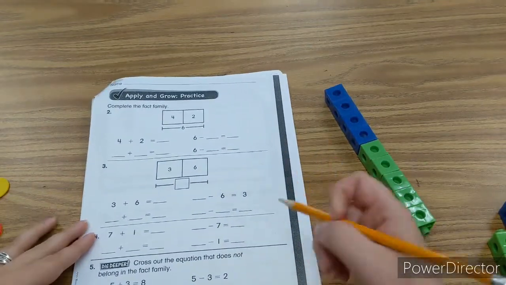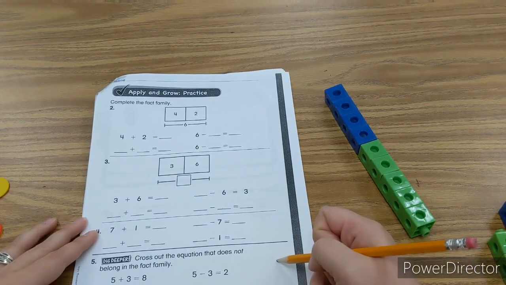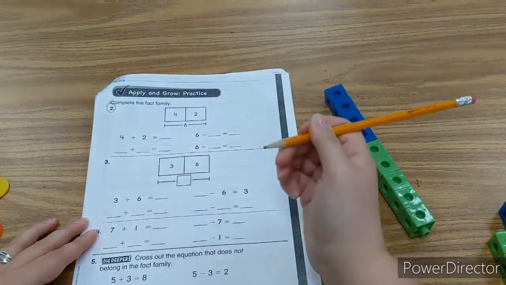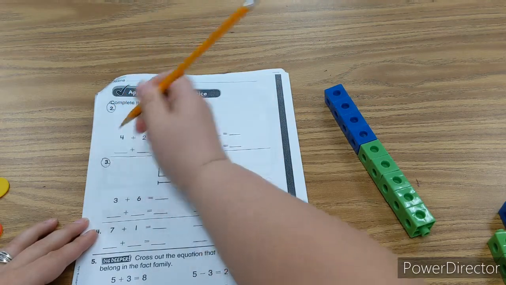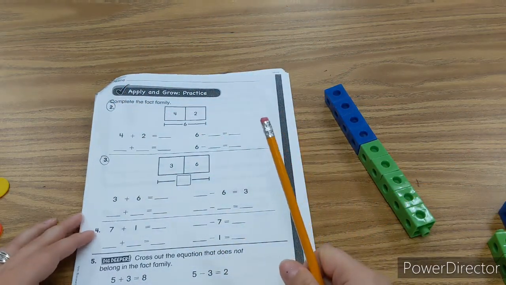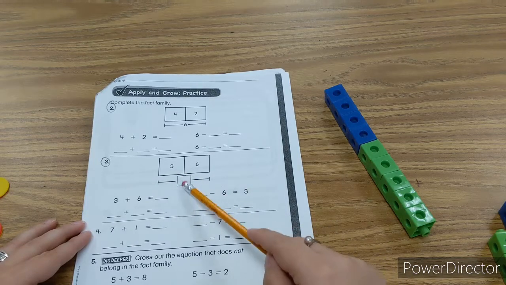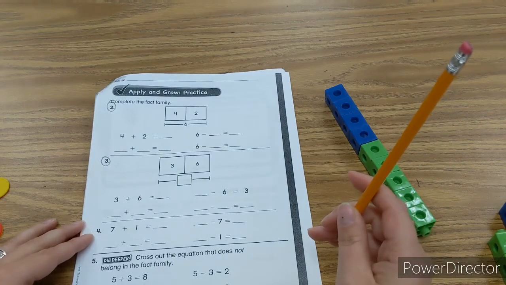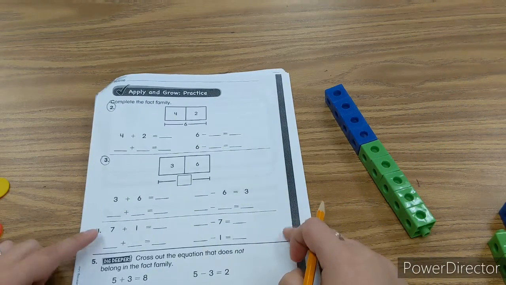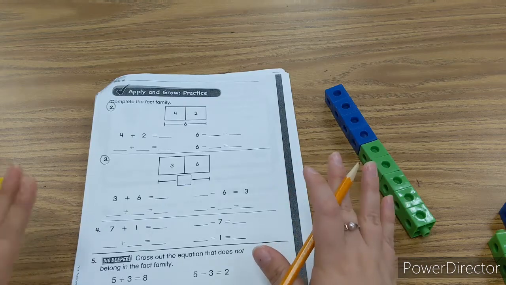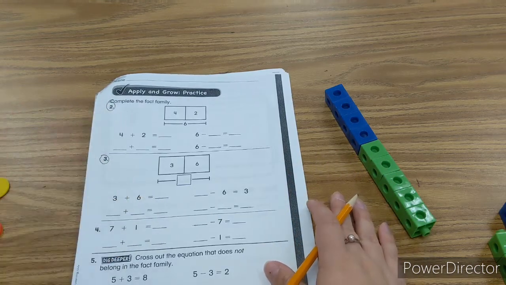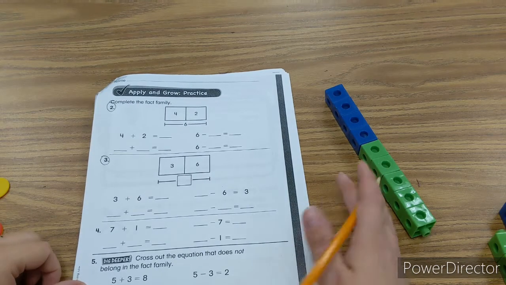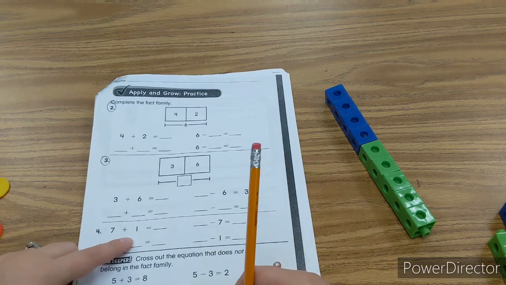Now, I want you to complete the fact family for number 2 and number 3. Okay? Number 3 has an extra step. You need to figure out what your whole is by adding 6 and 3 more. Okay? Now, let's do number 4 together. So go ahead and pause, take your time to complete 2 and 3, and then push play when you're ready to begin on number 4 with Mrs. Jackson. Okay? So 7 and 1 more.